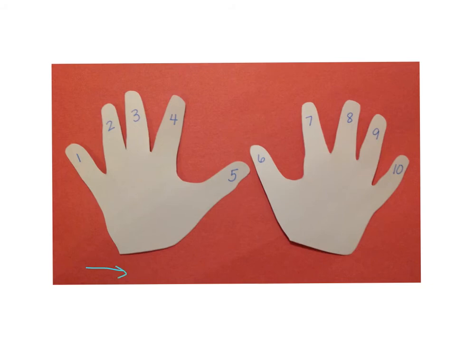So you've got 1 for this finger. This finger is 2, 3, 4. This thumb is 5. This thumb is 6, 7, 8, 9, 10.